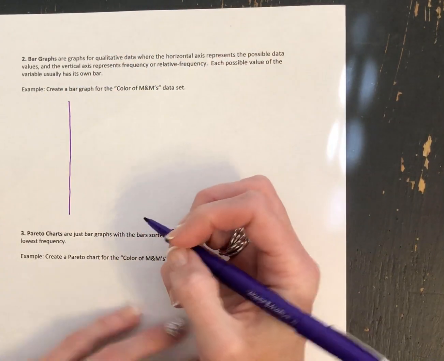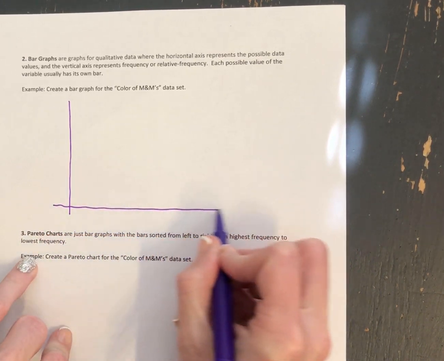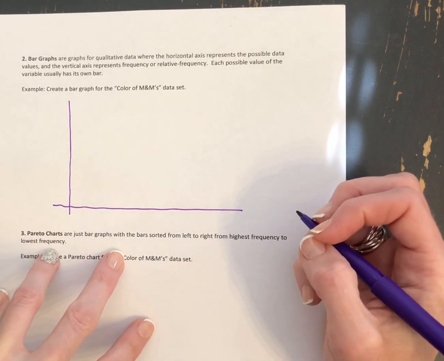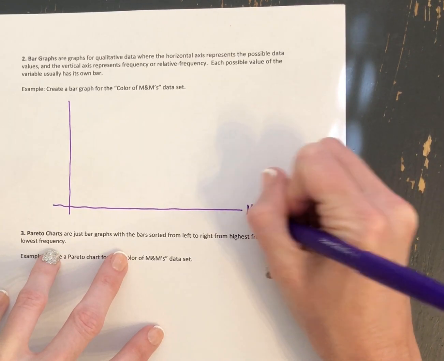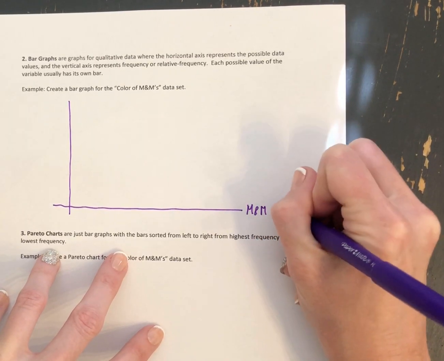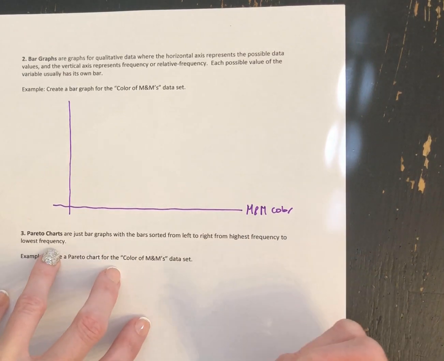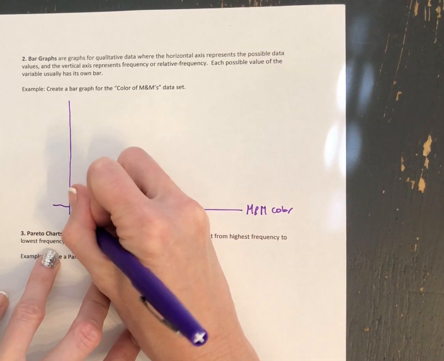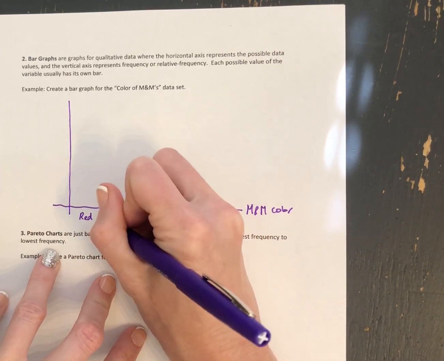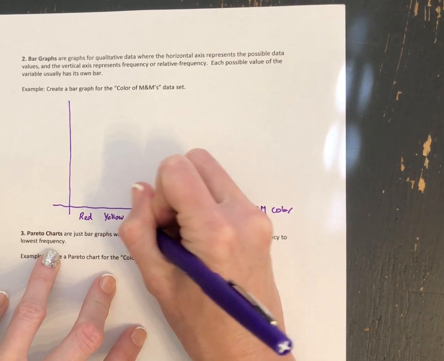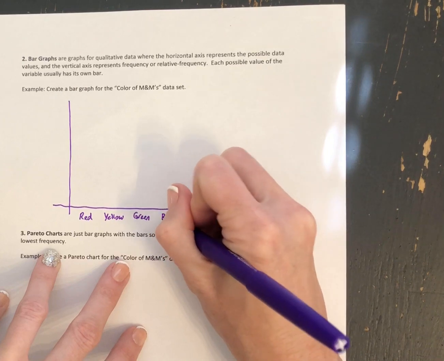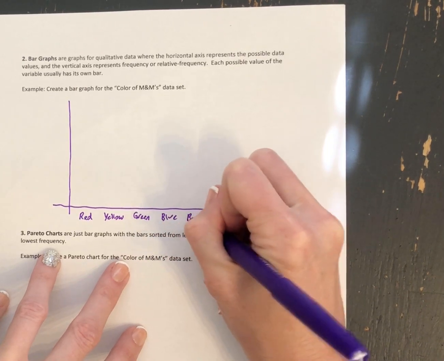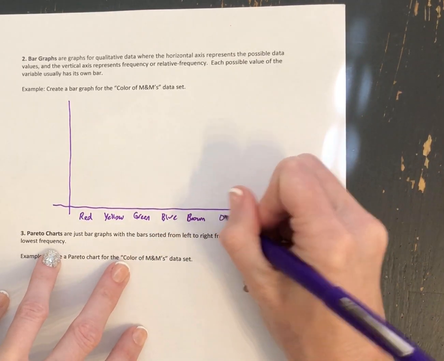And so what we said there, again, just kind of reading through, was that the horizontal axis would be our possible data values. And so remember, this was M&M color. And so those colors, as a reminder, were red, yellow, green, blue, brown, and orange.